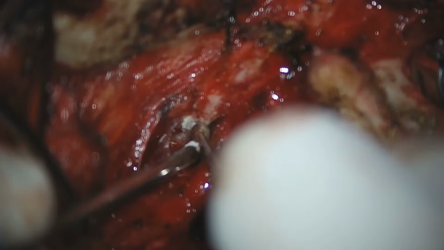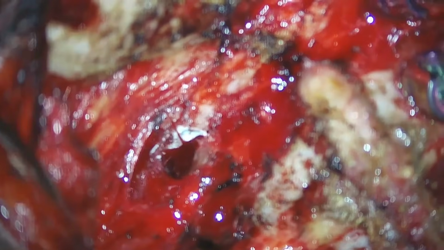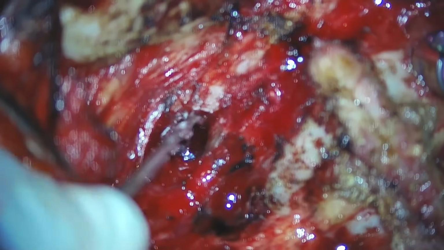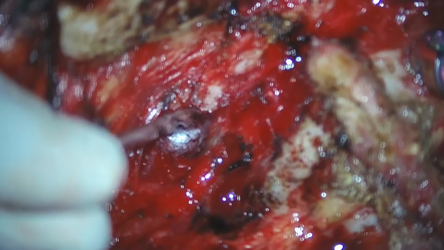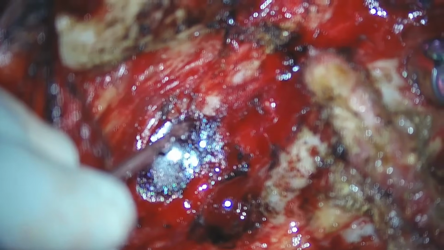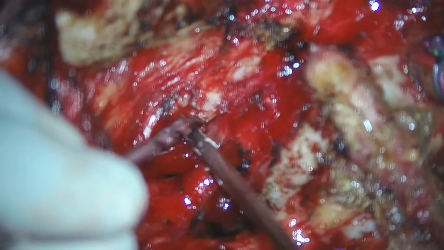Now we are using a handheld drill, and making way for the screw. In all these steps we can see slight ooze from the C2 venous plexus.